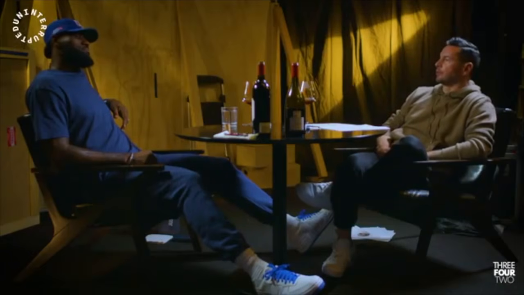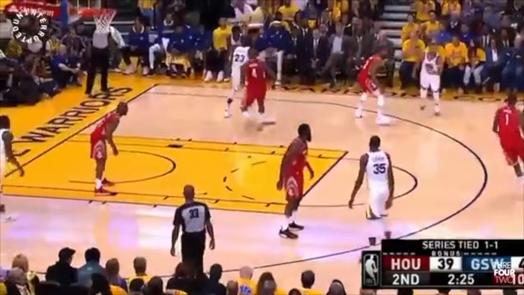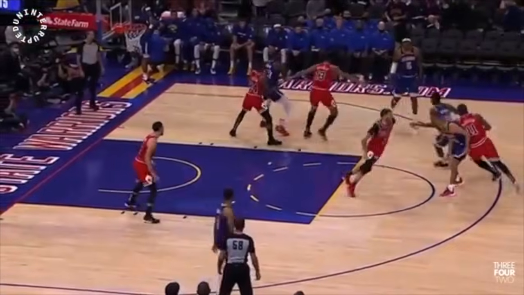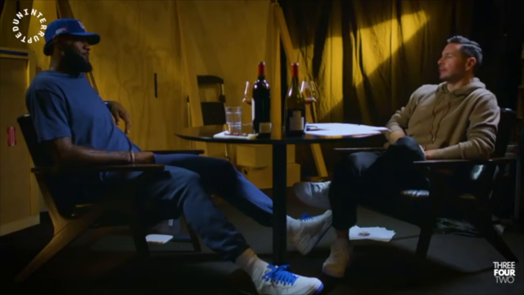And then the Golden State post splits. Just splits. The post splits. I have been wanting to have this conversation with you for so many years, because I have said the Golden State post splits, specifically with that team, is like the hardest action to guard. You guarded it four straight finals. What are your thoughts on how to defend it?